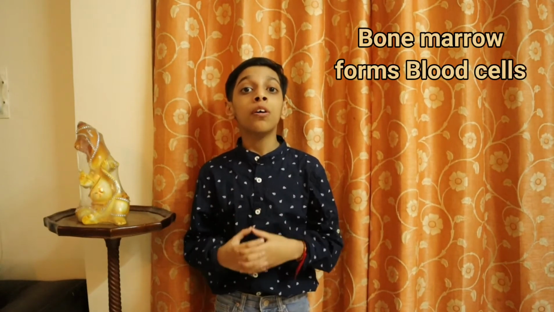The human skeleton can be divided into 4 parts: the skull, the backbone, the rib cage and the limbs. A skull is made up of a hard structure which has many bones and protects the brain. Bones along with muscles help us to move. A substance called bone marrow forms the blood cells.